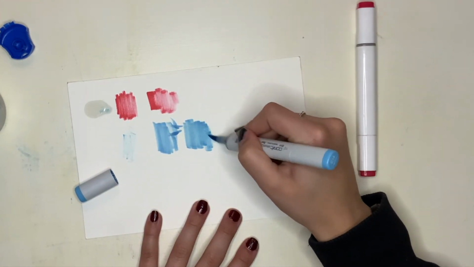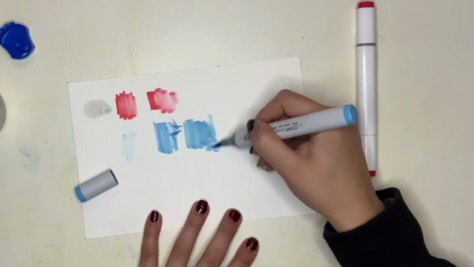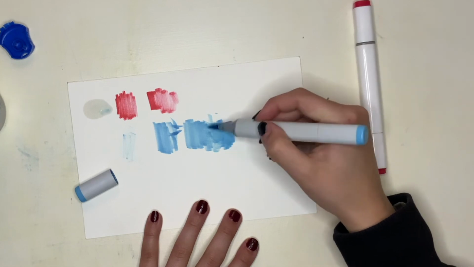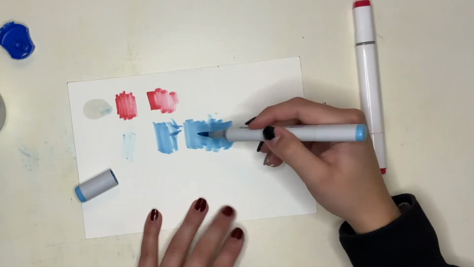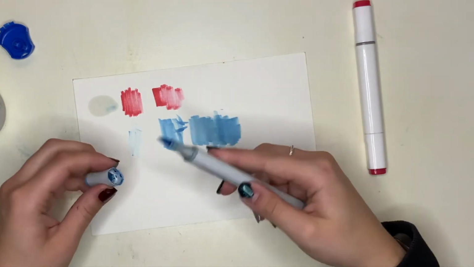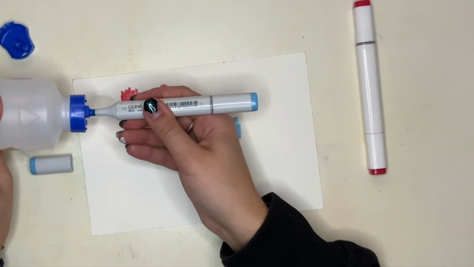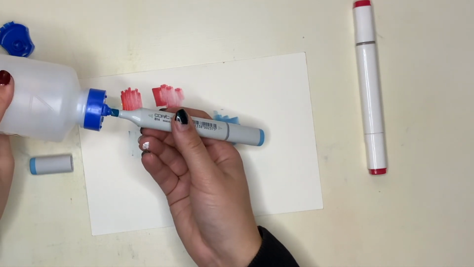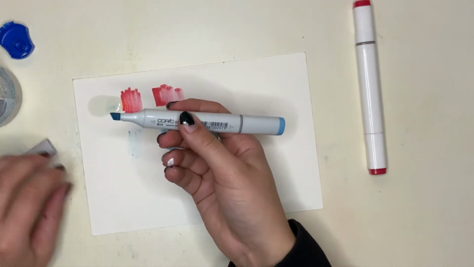Okay. It's not magical, but it's definitely giving me a better sense of it. Mind you, my marker is falling apart. But I'm gonna try this on the chisel tip to see how it works there. I'm gonna try and make it just go onto the chisel tip. How you'd refill these Copics, you'd refill the Copics like this.